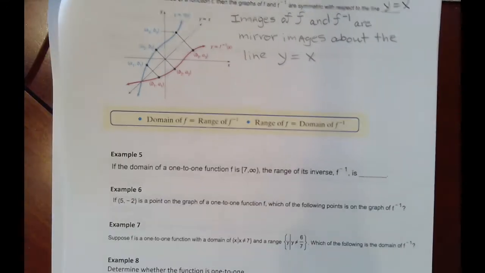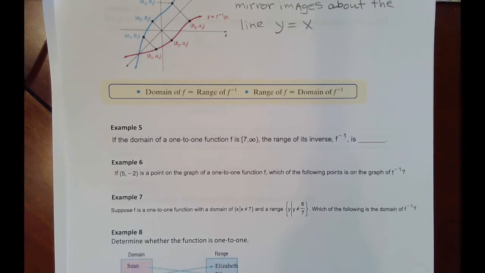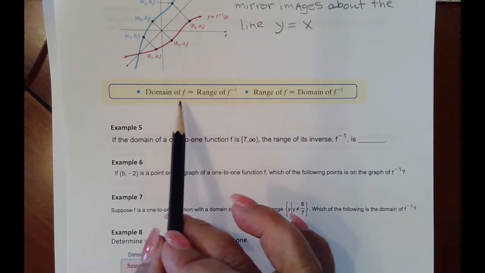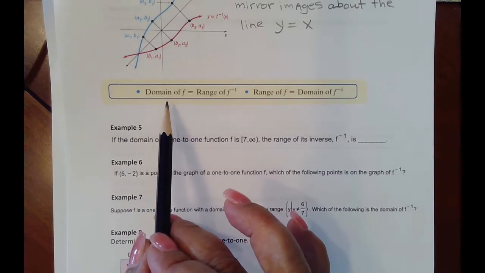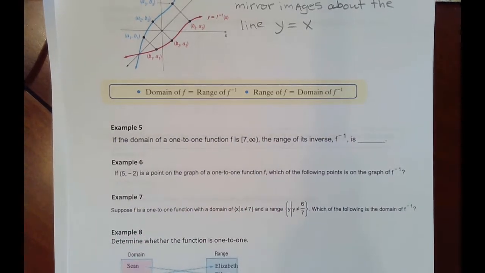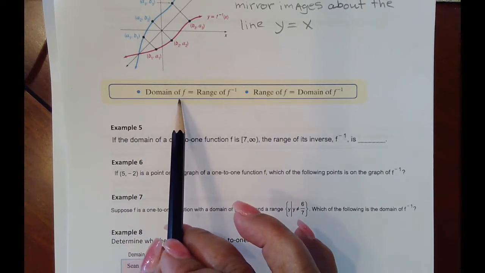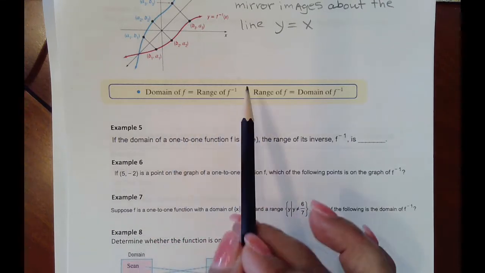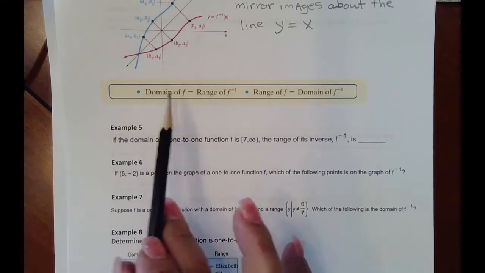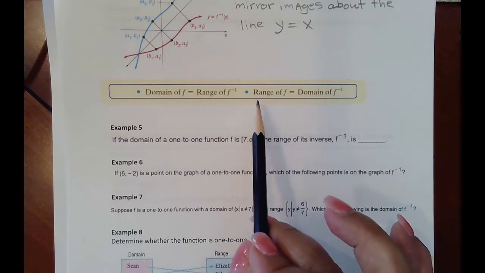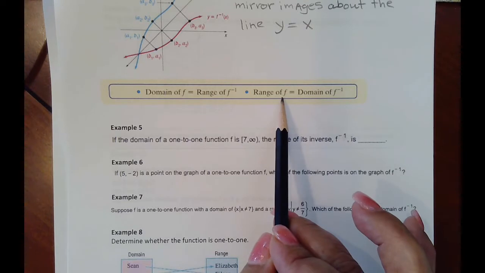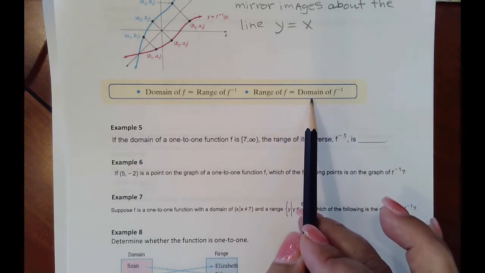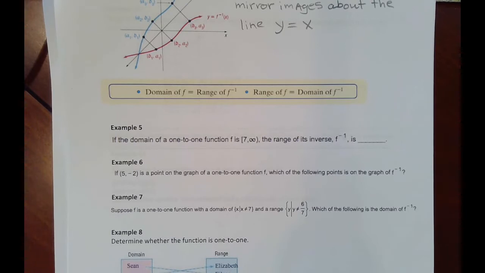Stated in a broader sense, the x's of the original function, also called the domain, are the range of the inverse. So if you know the domain of the original function, all the x's, then you also know the range of the inverse. You know two things by knowing this. If you know the range, all the y values of the original function, then you also know the x values of the inverse. And we're going to use that as we answer the questions in examples 5 through 8.